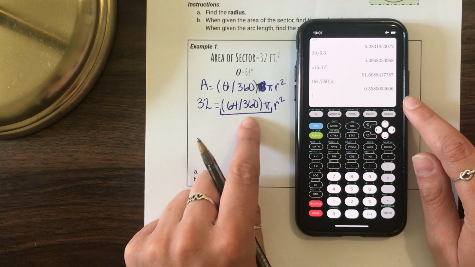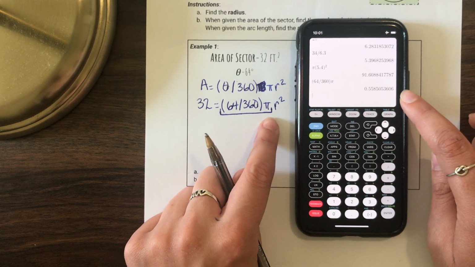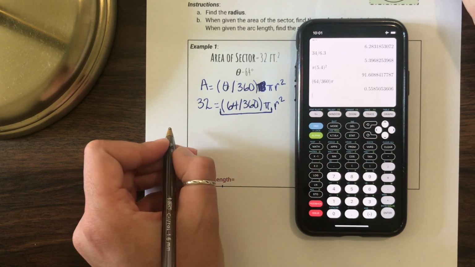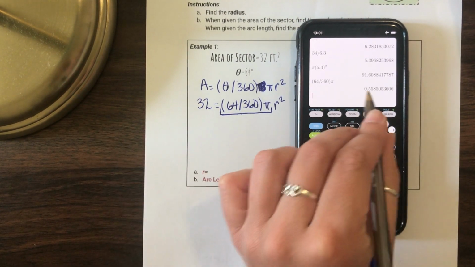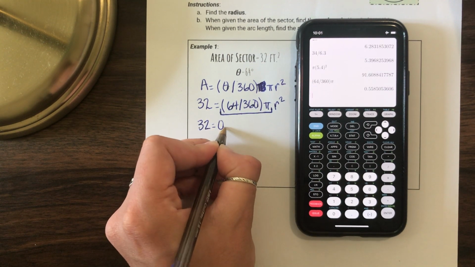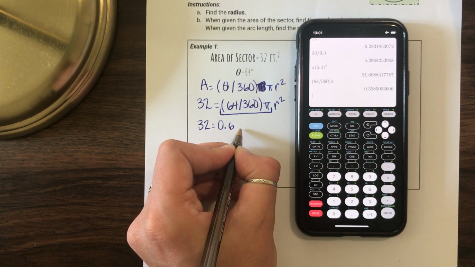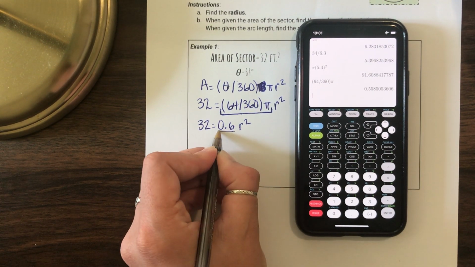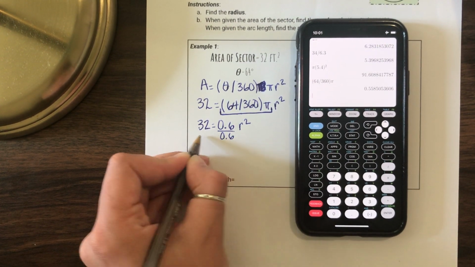Okay, and this number is what all of that stuff equals. So rather than writing all that out, I get to just write 0.6, because I'm rounding up. So 32 equals 0.6 r squared. Now whenever I have a number next to r, I just get to divide it to both sides.